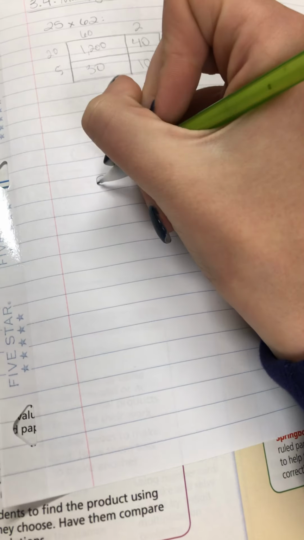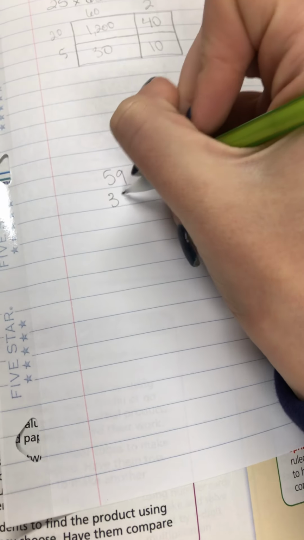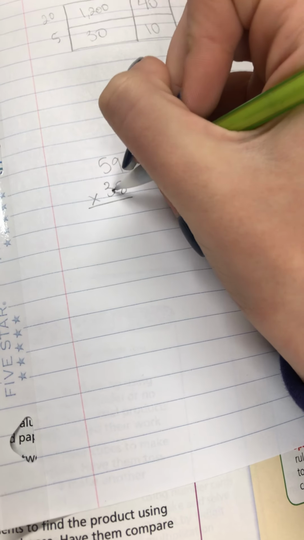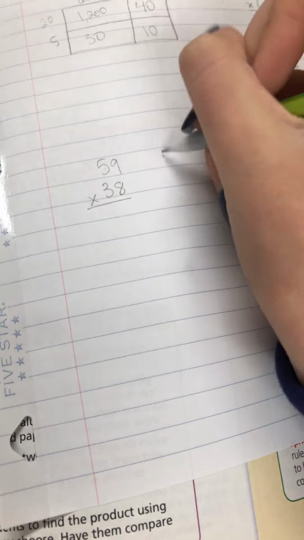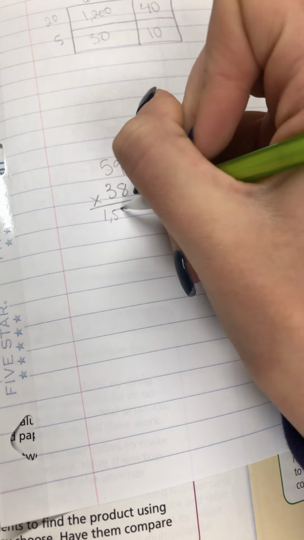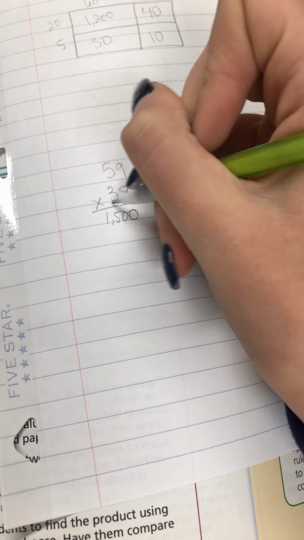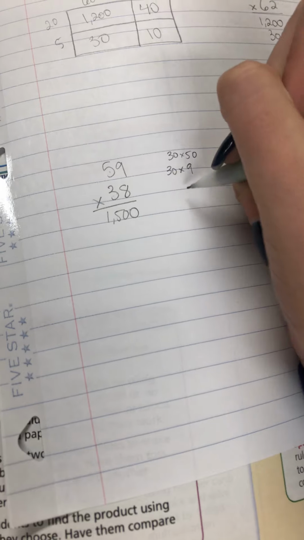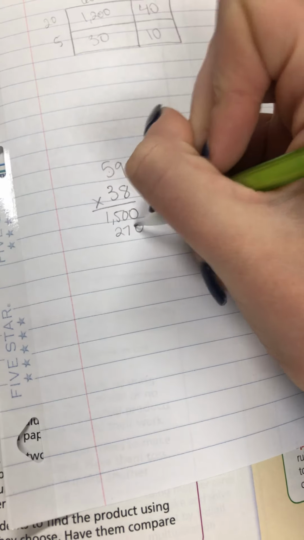Let's look at one more. I'm going to do 59 times 38. So I'm going to do my 10s times my 10s first. So 30 times 50. 30 times 50 equals 1,500. Then I'm going to do my 10s times my 1s. So I'm thinking 30 times 9 is 270.